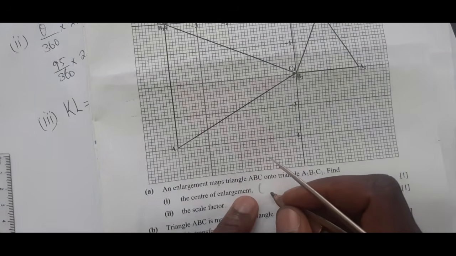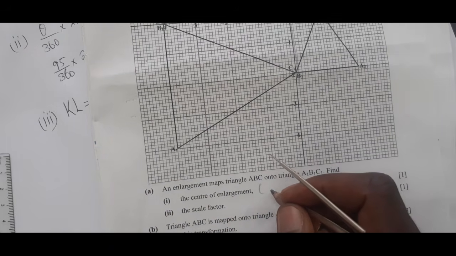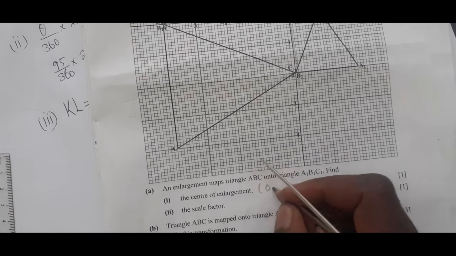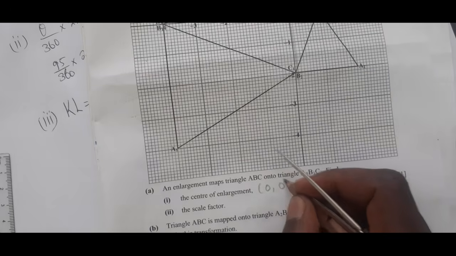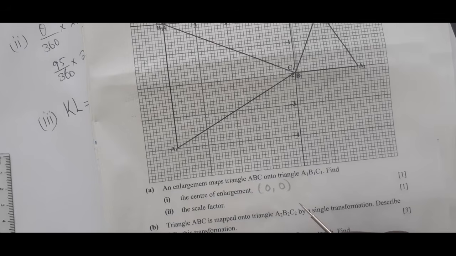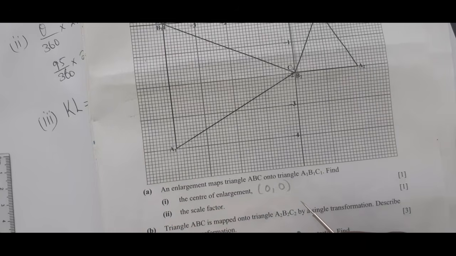Of course, you don't write your answers here. You write on a separate answer sheet, the booklet that they're given. So here, this is what is going to be the answer here. But I'm saying in your case, don't put your answers here, okay?